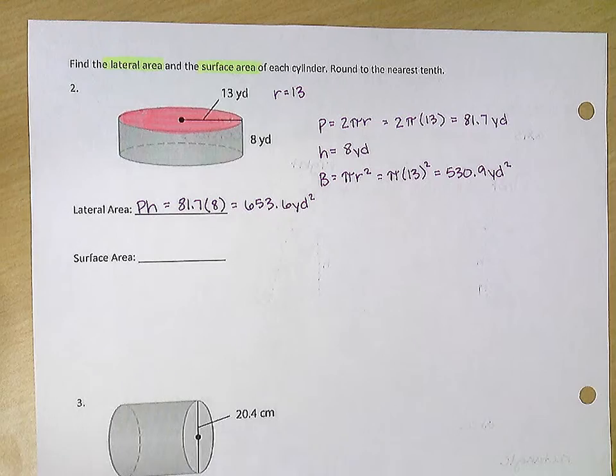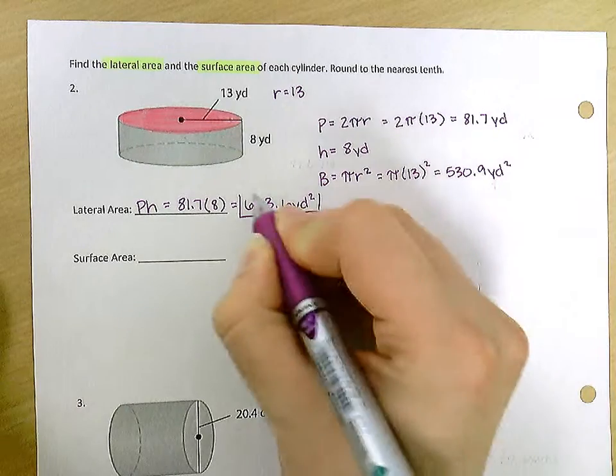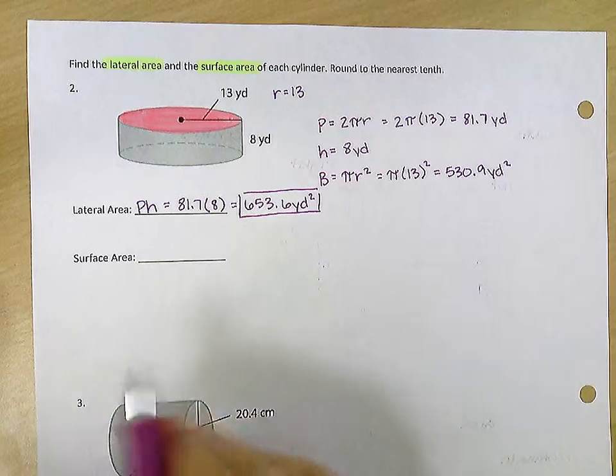I got 653.6 yards squared. So you got? Yep. Okay.